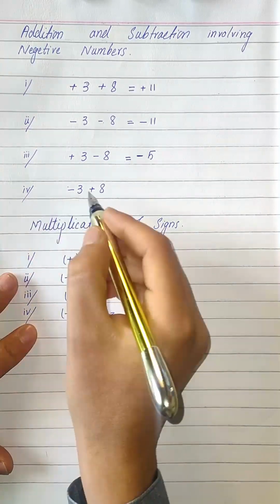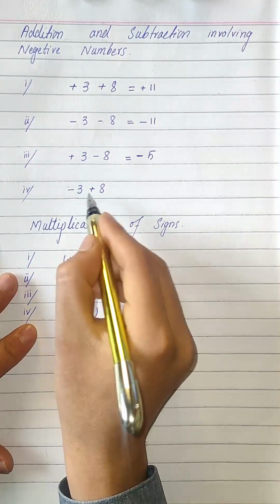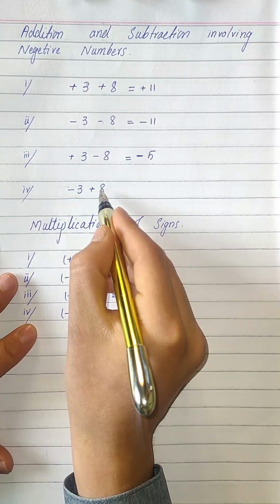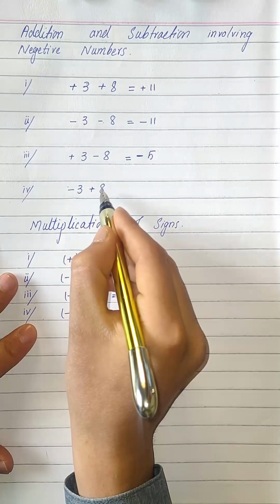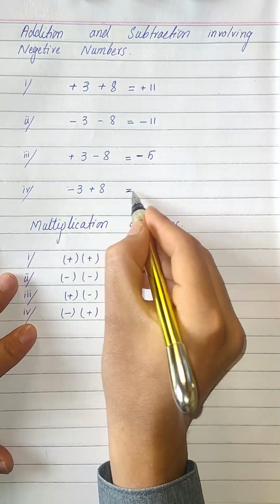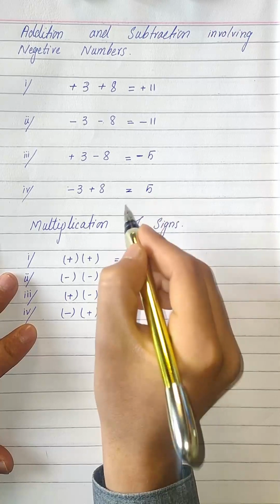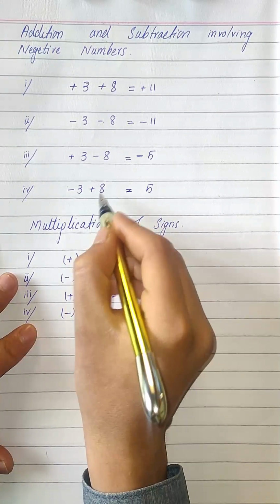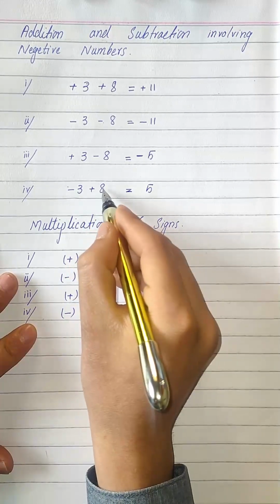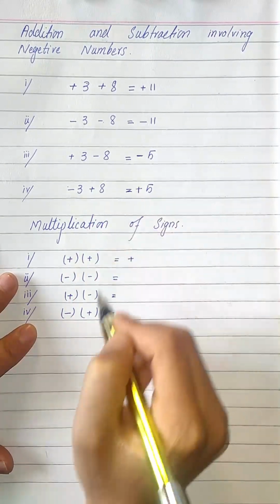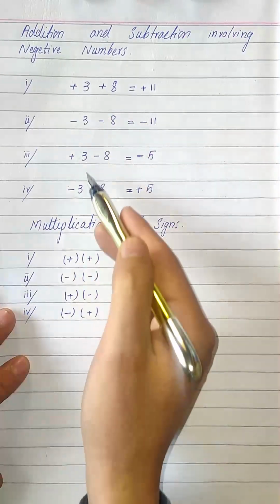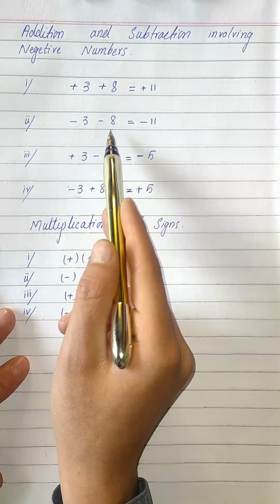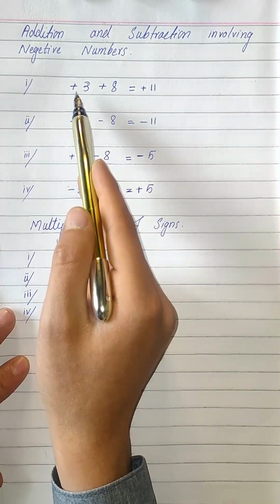And then in part 4 we again have different signs. Here 8 has a plus sign and 3 has a minus sign, so we are going to subtract the smaller number from the greater number. So 8 minus 3 is 5, and with the answer we are going to write the sign of the greater number. So here the greater number is 8, so 8 has a plus sign, and we are going to write plus 5. These four rules are the basic rules of addition and subtraction of two numbers with either the same sign or different signs.